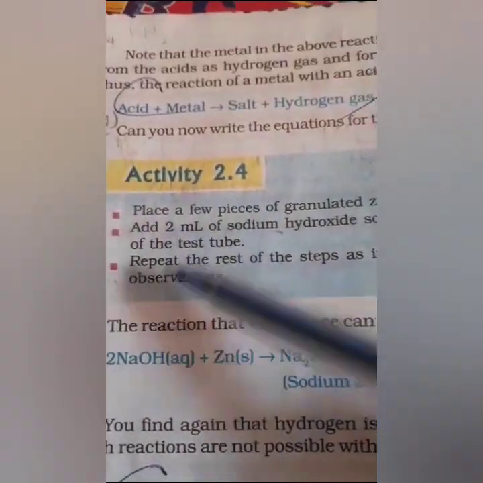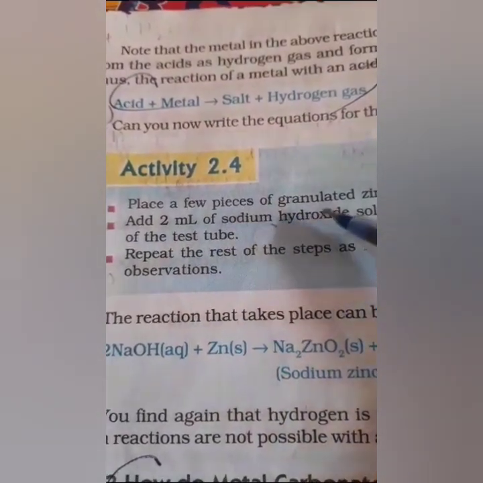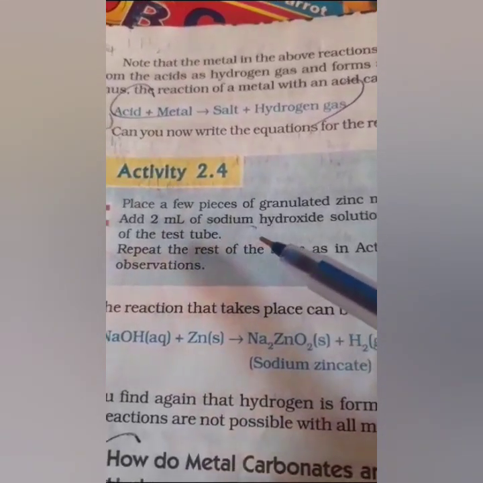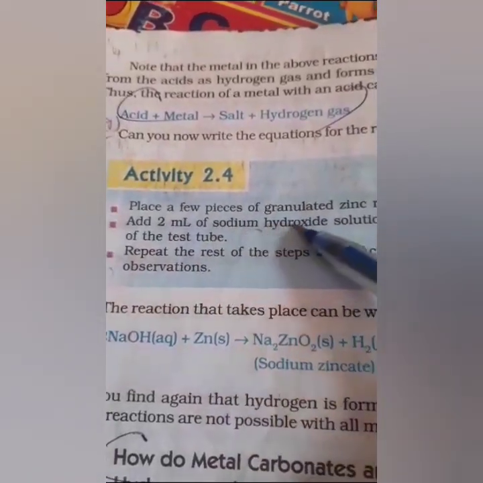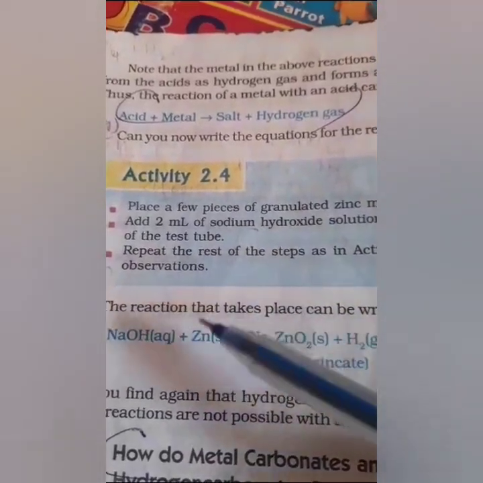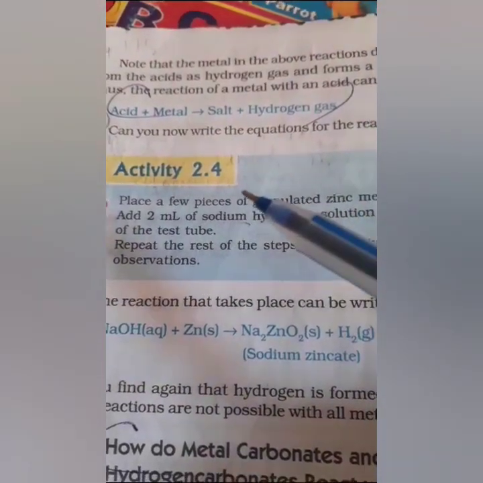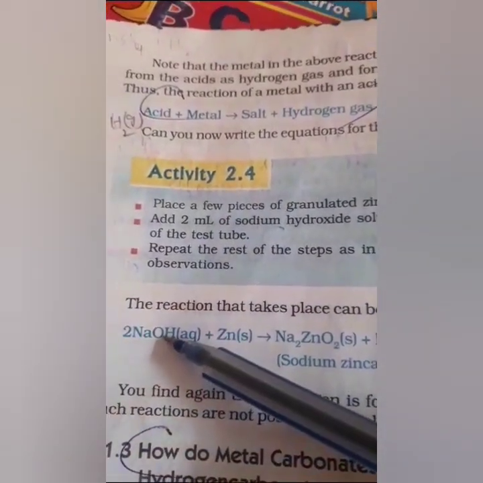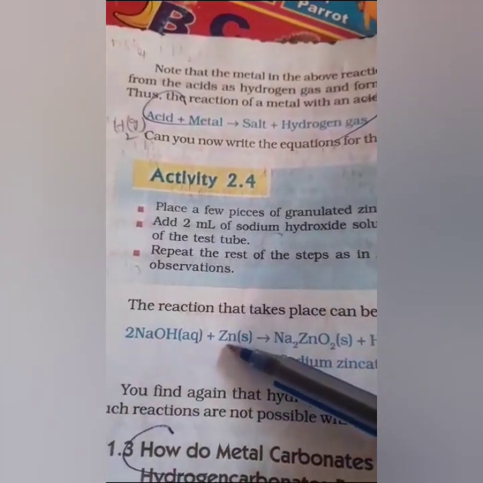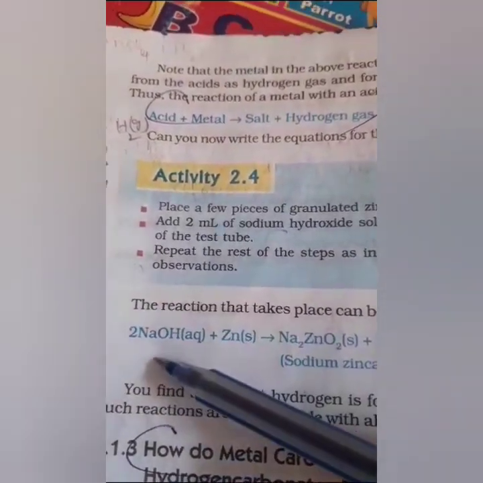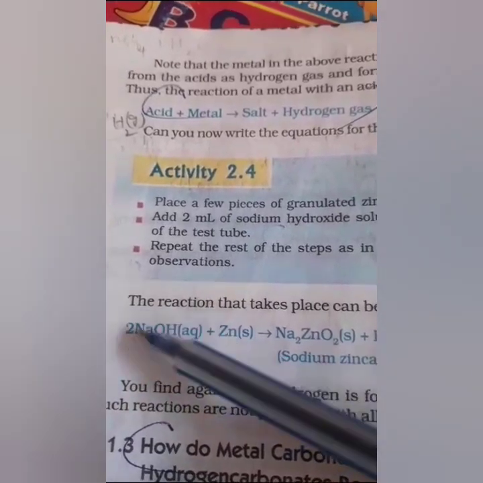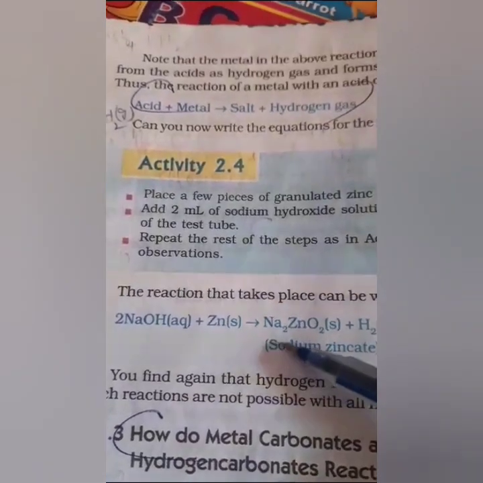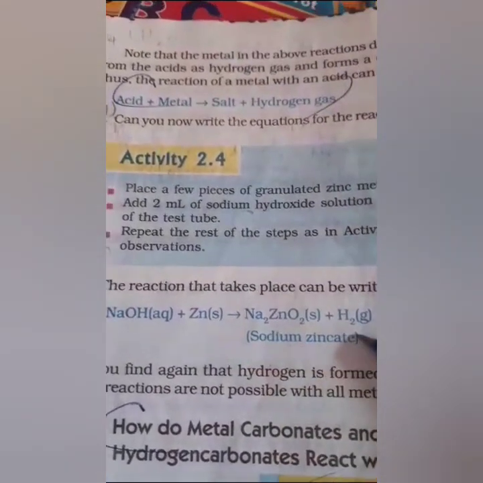Here also we should take a few pieces of zinc granules in a test tube and add 2 ml of sodium hydroxide. Here sodium hydroxide is a base. Repeat the experiment we did in the previous experiment in the same way. Zinc granules are a metal and sodium hydroxide is a base. When a base reacts with the metal, it forms a salt, sodium zincate, and hydrogen.